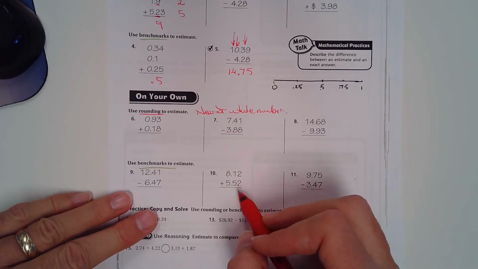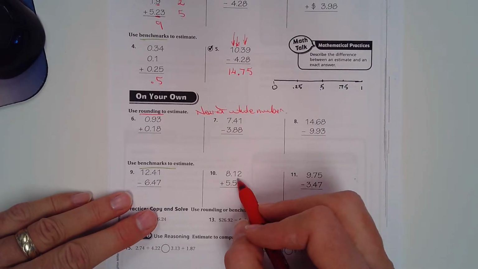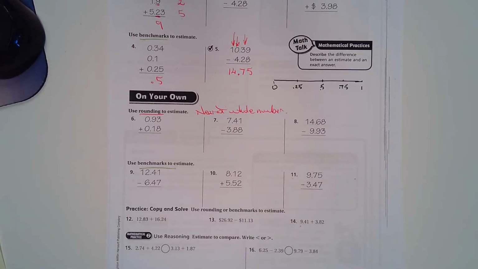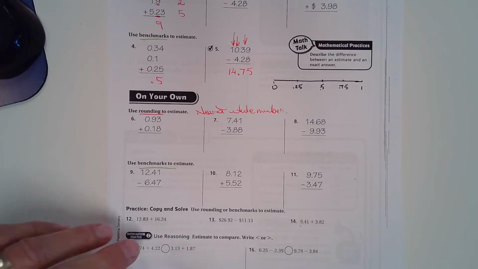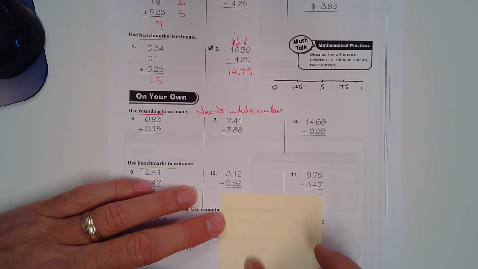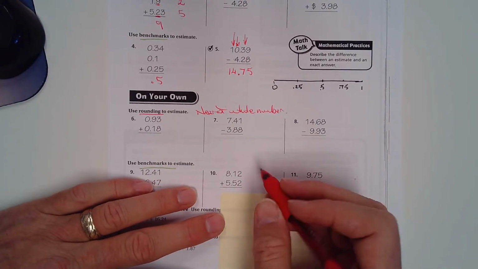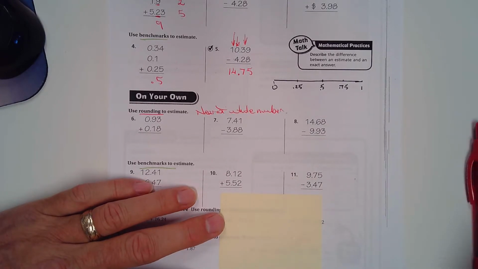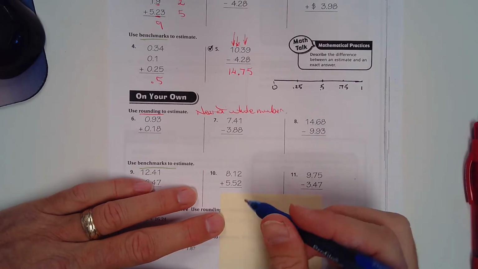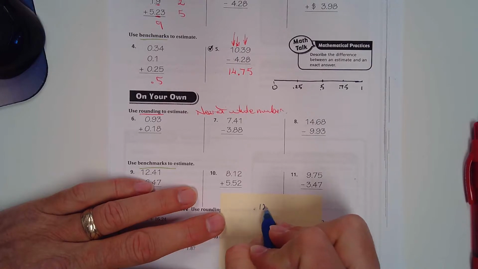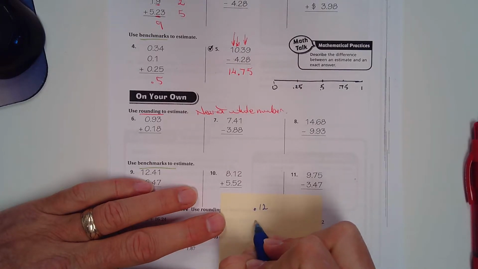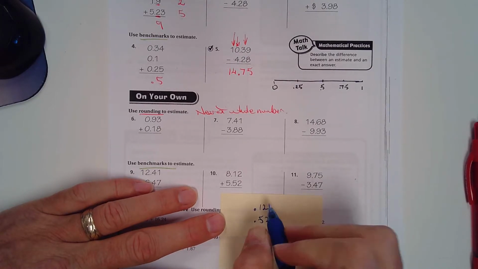Let me pick a harder one. Let's do number 10 together. Okay? So let me get another sticky note, and I can put it right by my number line. I'll use a different color this time. I'll use blue. Okay, so we've got a 0.12 that we have to figure out, and a 0.52. All right.